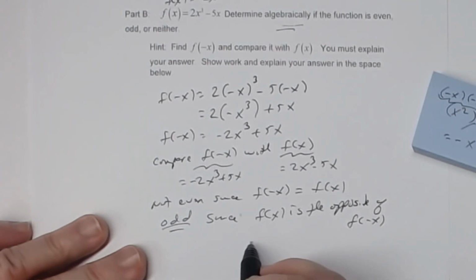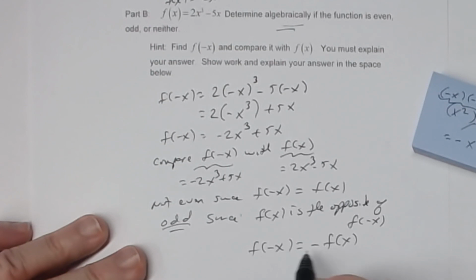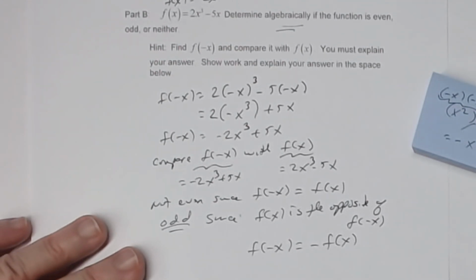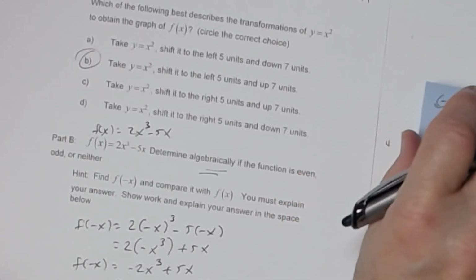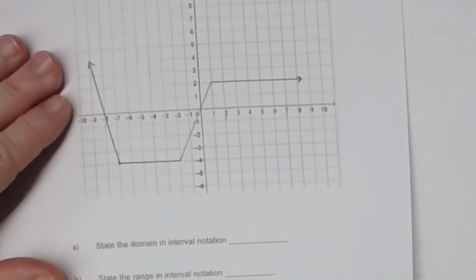Another way you could say that is this: f of negative x equals the opposite of f of x. In other words, written like this. Okay? All right, so that was part B. Number 9, we have this. So you're given this graph right here.